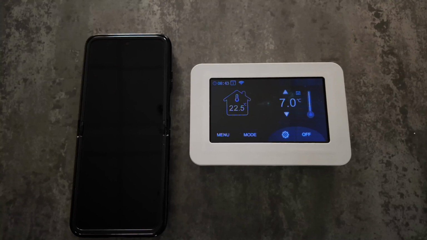Please be aware that the power schedule is separate from the user schedule. The power schedule only determines when the thermostat is in an on or an off state. To set specific times and temperatures for connected devices, we'll move on to setting the user schedule.